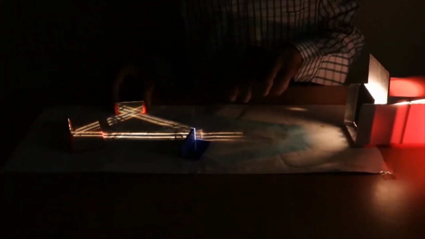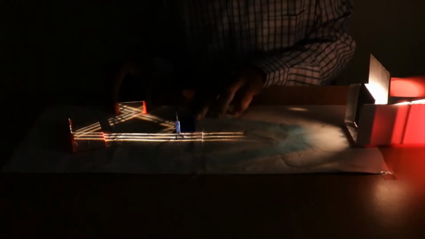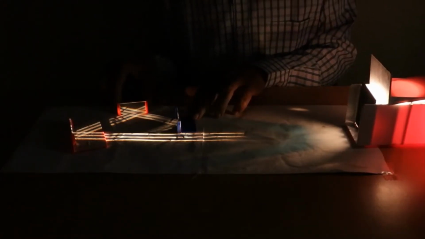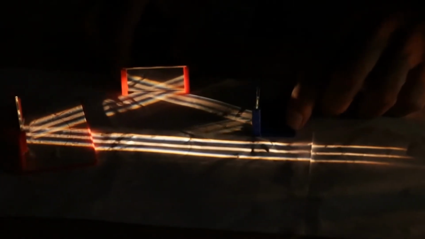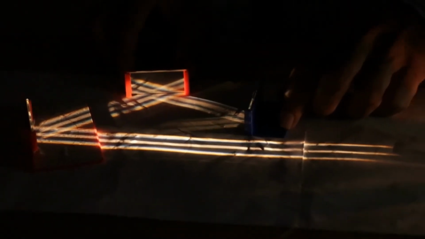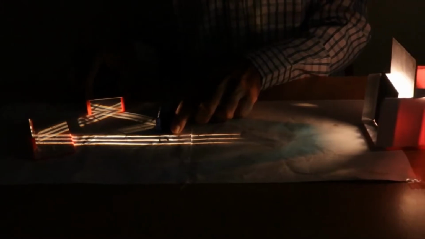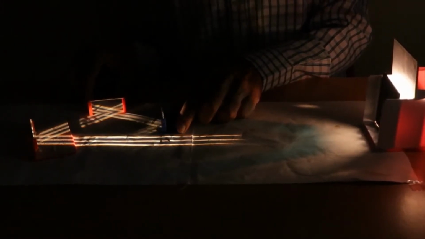So first reflection, second reflection, third reflection. You can change the angles and make it more interesting if you wish, like this. So there are multiple reflections using multiple mirrors.